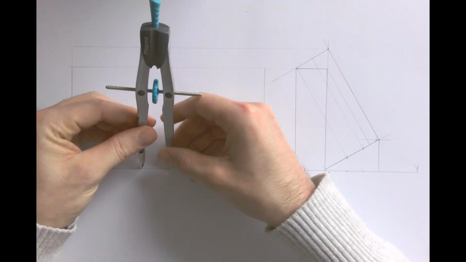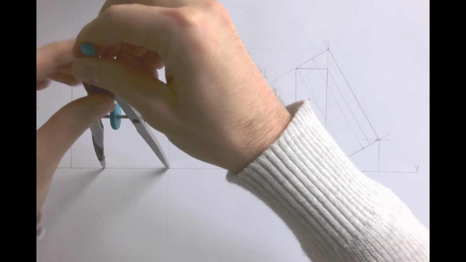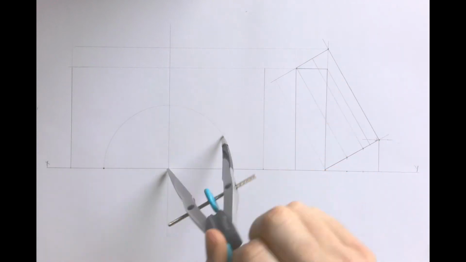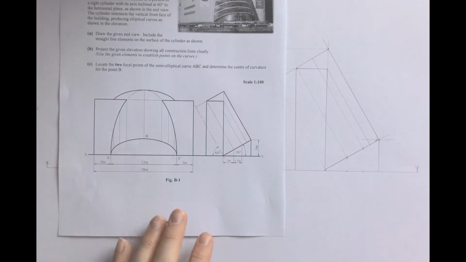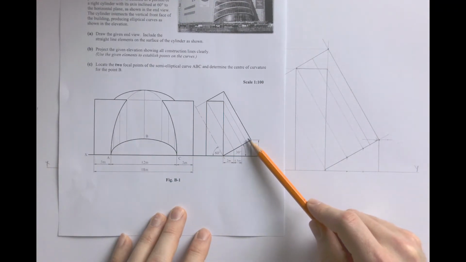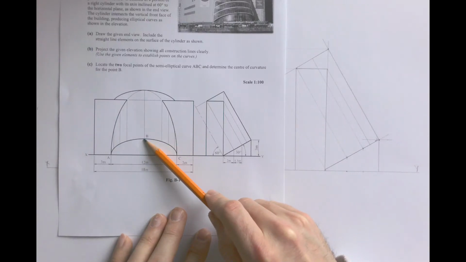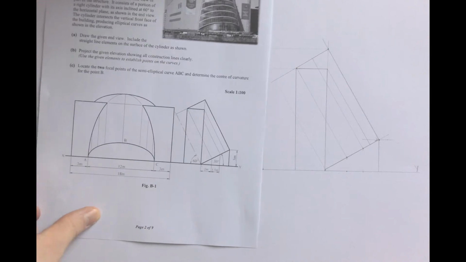Set my compass on the center point. I'm going to draw the major axis of the ellipse there to begin with. And I'm going to keep the construction of the ellipse quite light because it's only construction, it'll not be the finished piece. Now, what is the minor axis for the ellipse? So if you go back to the question here, it shows that the full height there is 3 meters up. So if you go back over, the height of B then must be 3 meters from the ground. So that would be your minor axis for your ellipse.